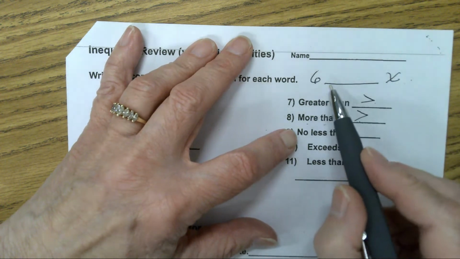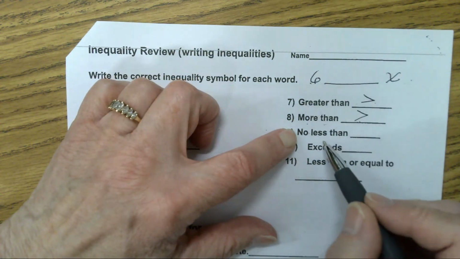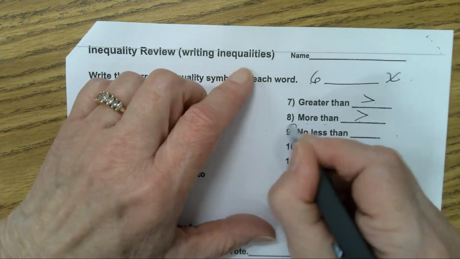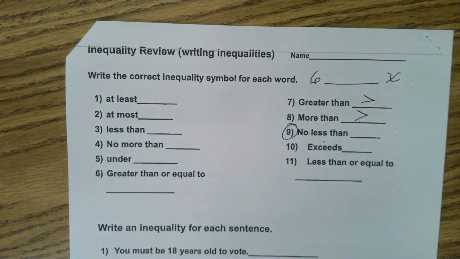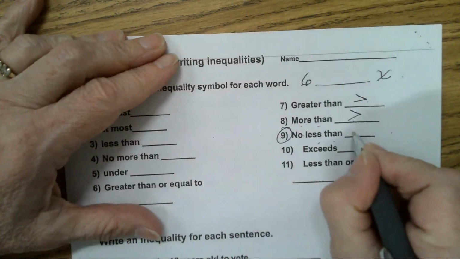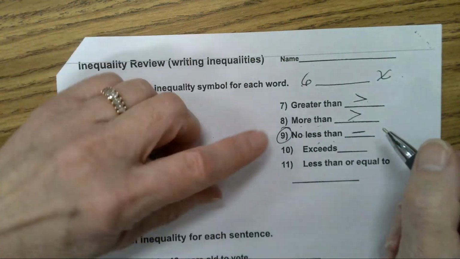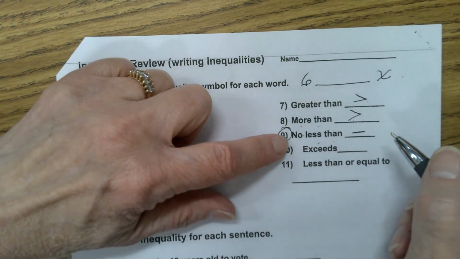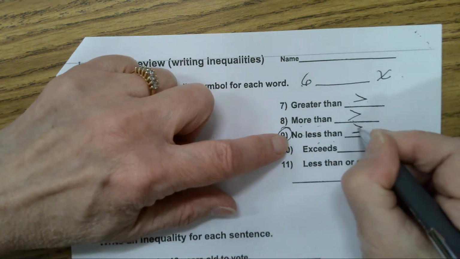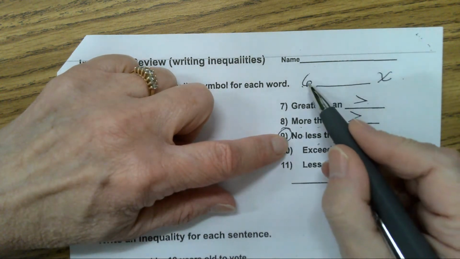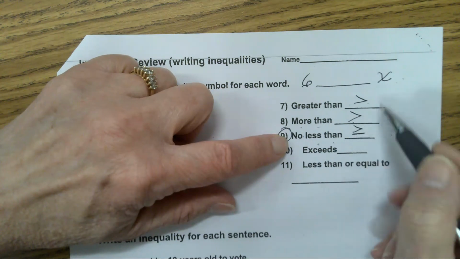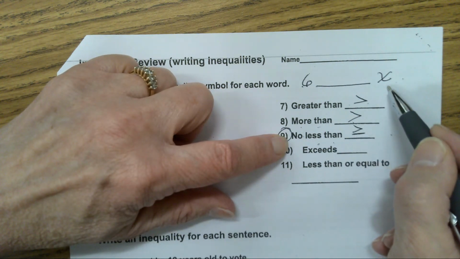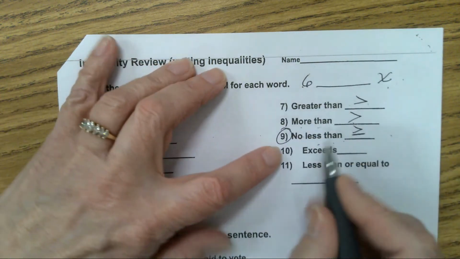No less than. Here I'm using the words. 6 is no less than x. Now I always find those confusing. Can 6 be equal to x? So it can be equal to it, you put that. Can it be bigger than x? No less than means it's bigger than, right? So no less than means 6 is bigger or equal to x. It just can't be smaller than x. Those are tricky. That no less than is tricky.